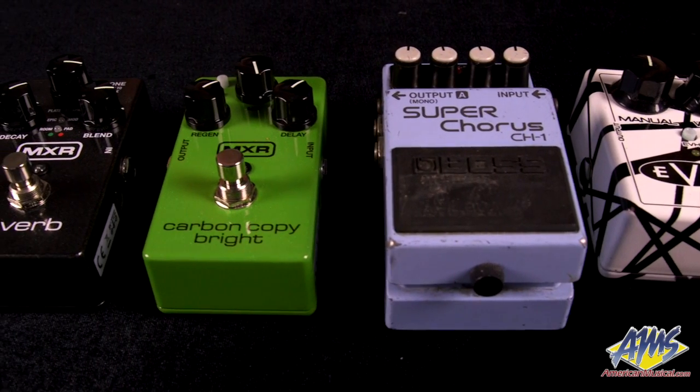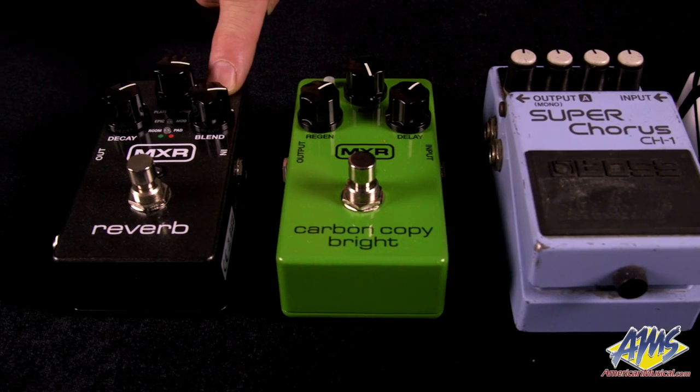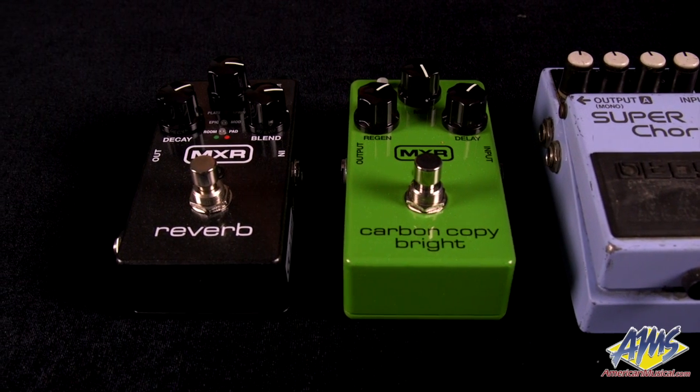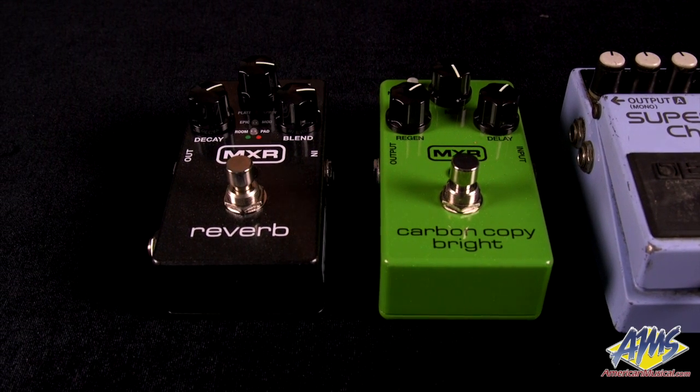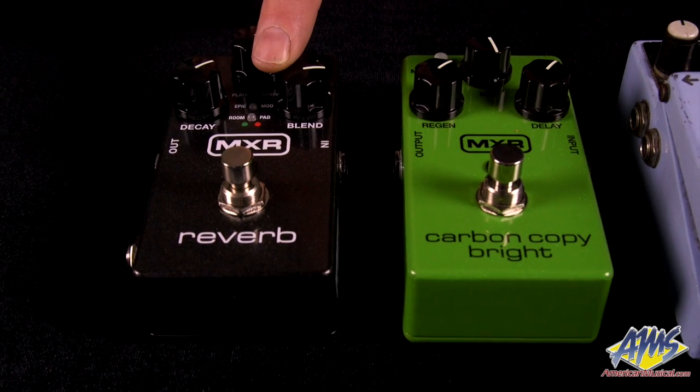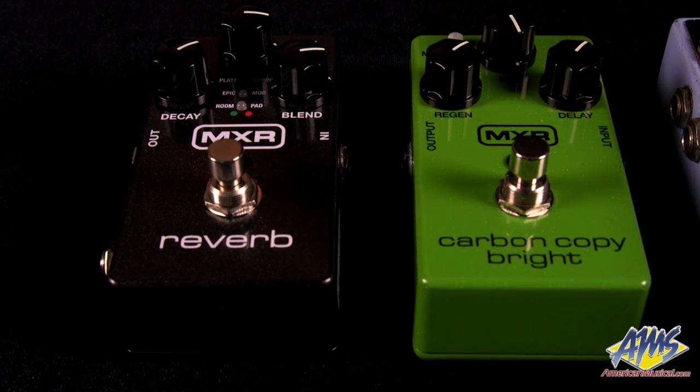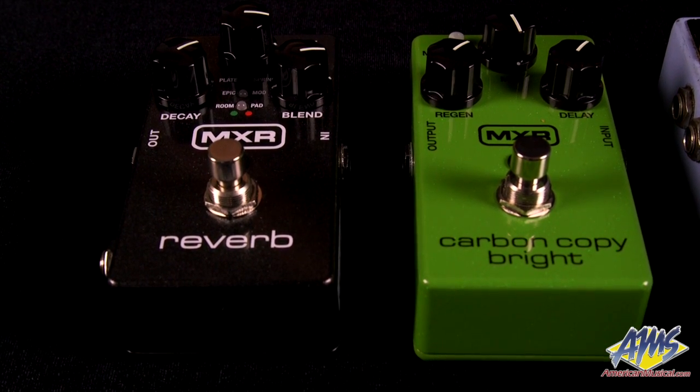Place the ambient effects, such as delay and reverb, last in the chain. More often than not, most experienced players place the delay before the reverb, as your delay will be more focused before the reverb than if it were positioned after.